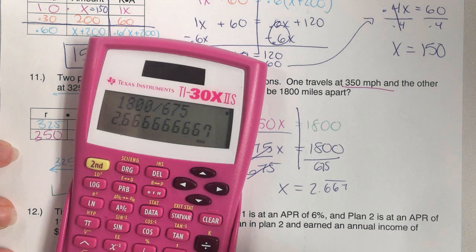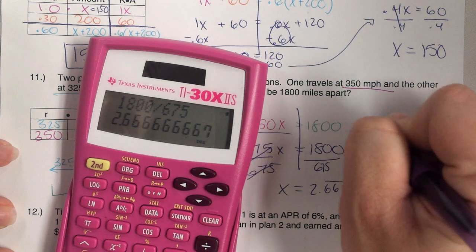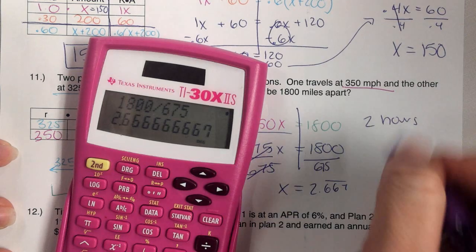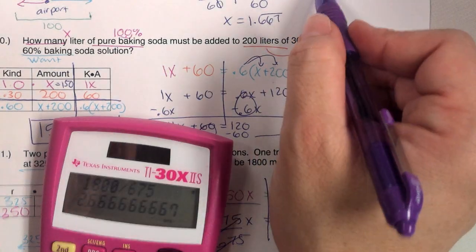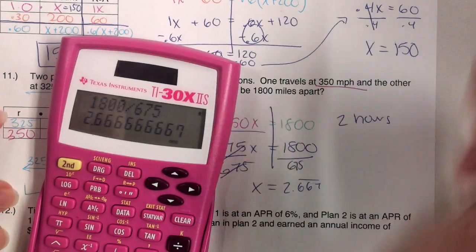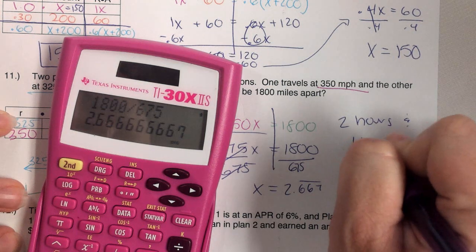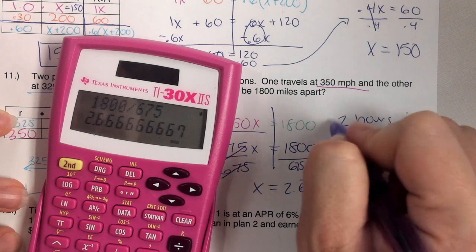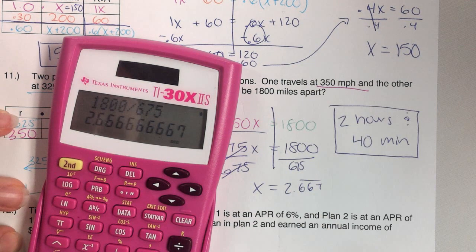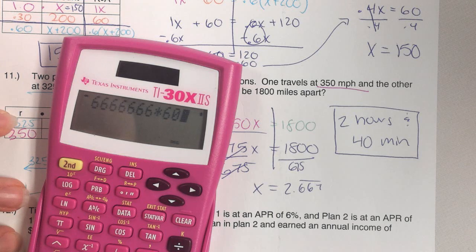Okay, so I want you to realize, again, I can do the same thing. I know it's going to be 2 hours, but I also know 0.667 gave us how many minutes? 40. So I know this is going to be 2 hours and 40 minutes. But in case you didn't watch that piece, we can do 0.66666 all the way across the screen times, well, there's 60 minutes in an hour, so it's 40 minutes.